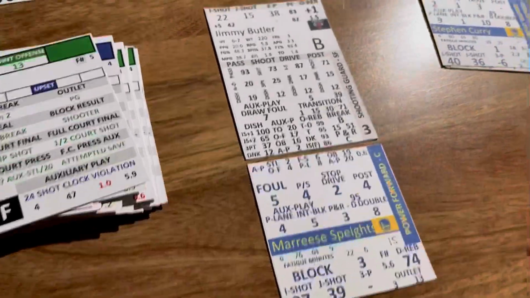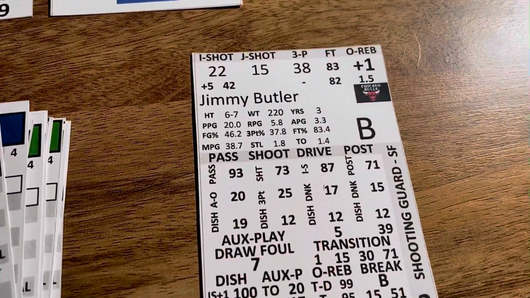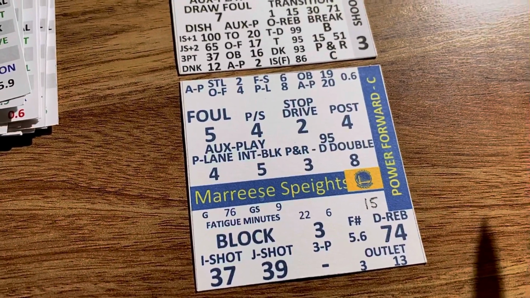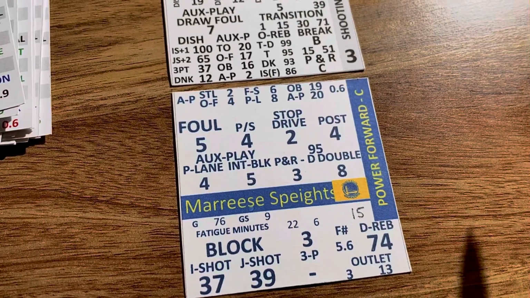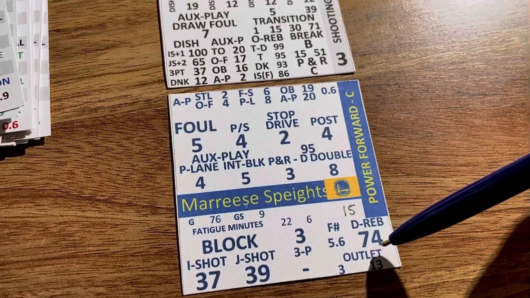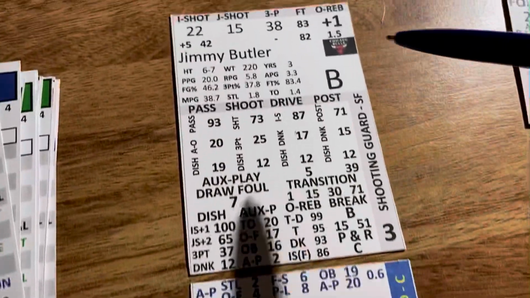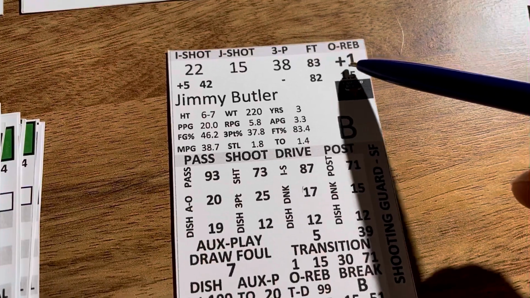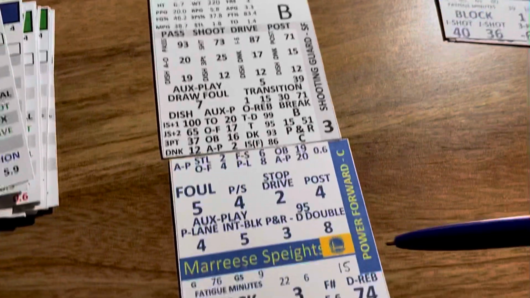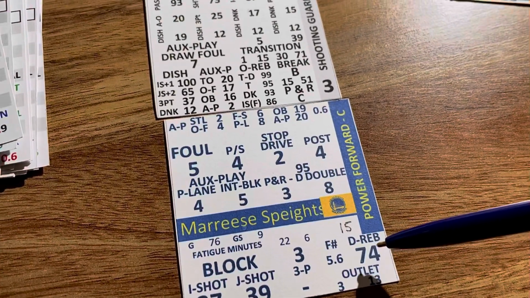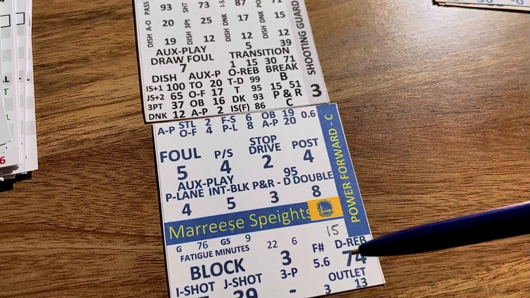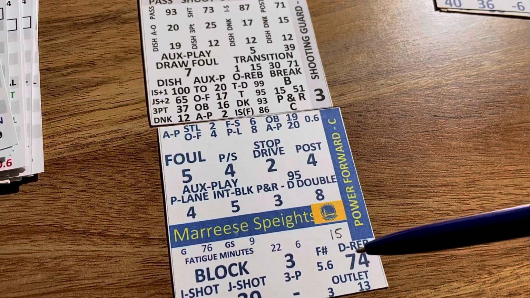So let's say that we have a rebound battle between Jimmy Butler and Maurice Speights, okay? And the way that you determine a rebound is this. You look at the defensive rebounding number of Speights, say 74, and then you look at the offensive rebounding number of Jimmy Butler, and it's a +1. So what you do is you take this number here, the 1, and add it to 74, to create a 1-to-100 number in which Maurice Speights will win the battle.